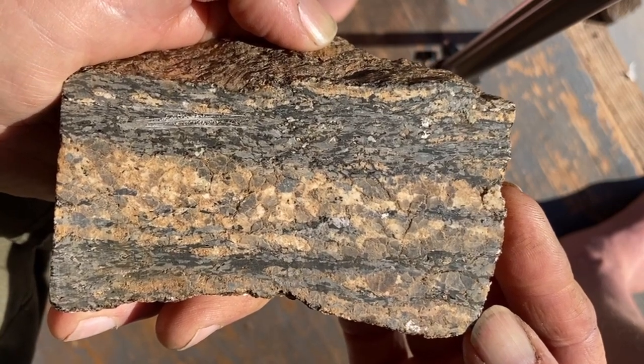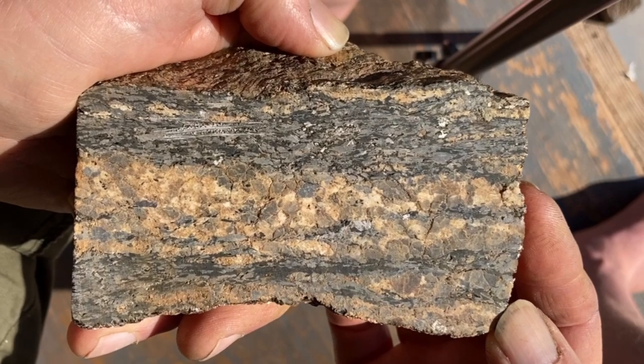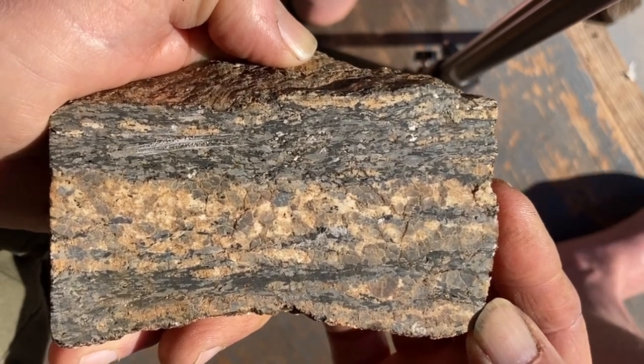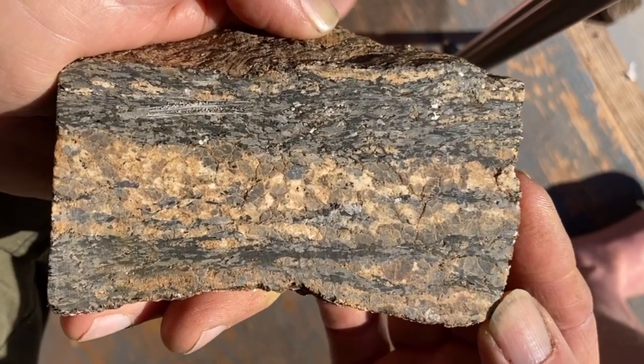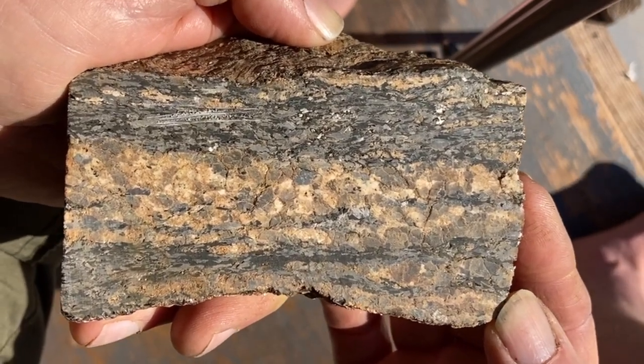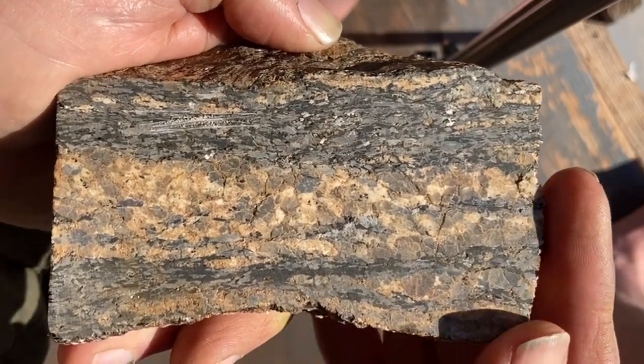So, what is the protolith of biotite gneiss? And what does protolith mean? That means what rock became biotite gneiss after it was metamorphosed? What rock was metamorphosed and that turned it into biotite gneiss?